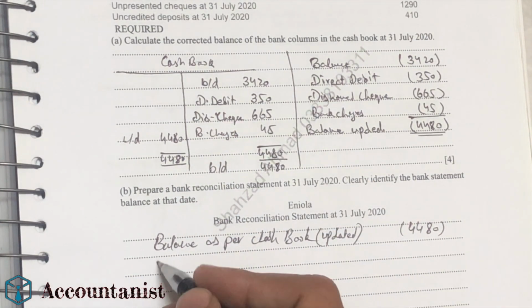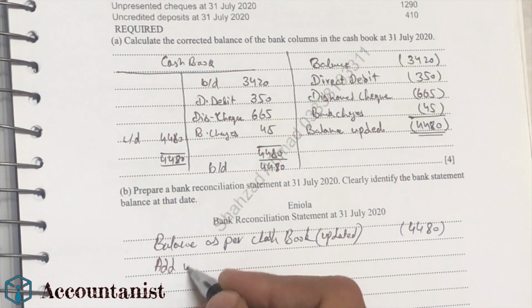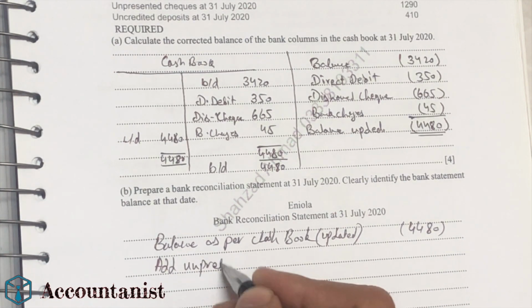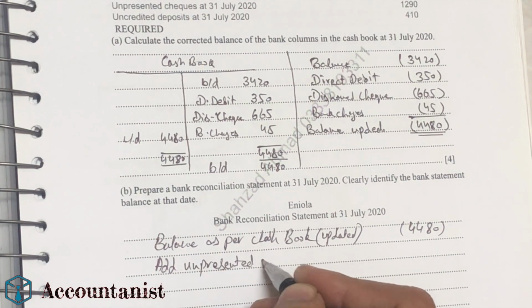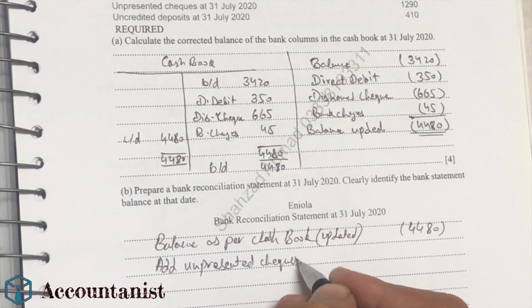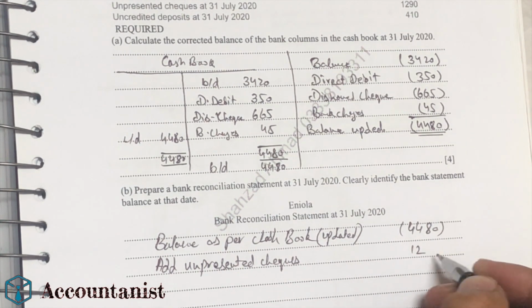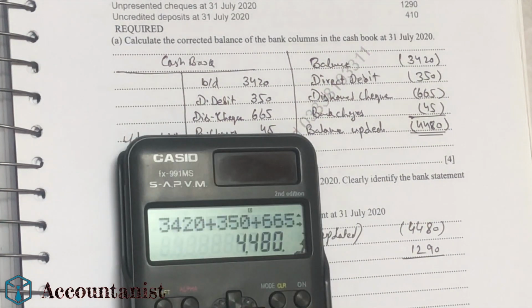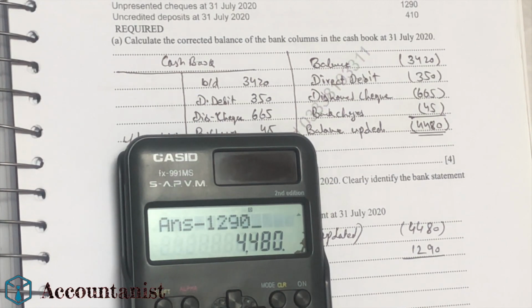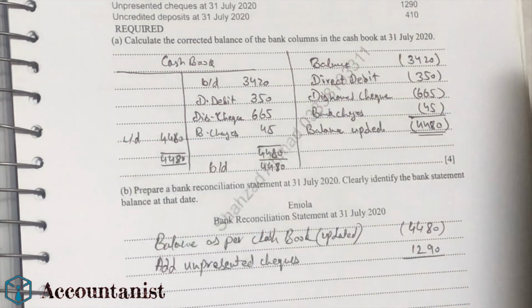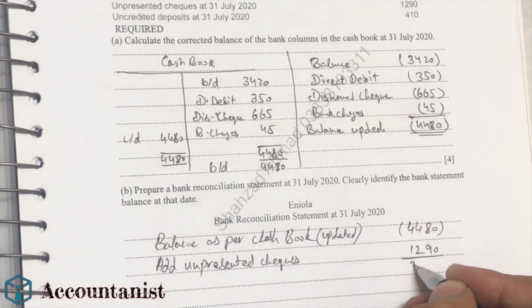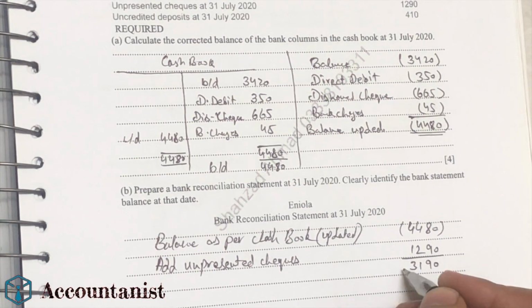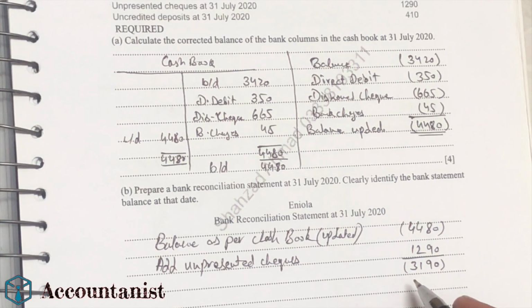So I'm going to add unpresented checks. That will be 1290, meaning I have to deduct this from this balance. So 1290 gives me the balance of 3190. So I'll have 3190, it's still a negative number.